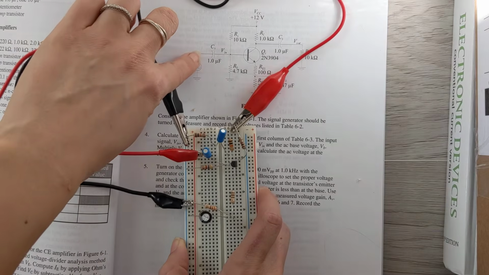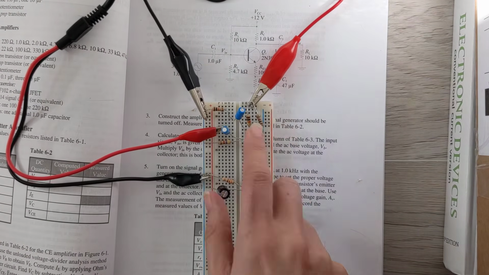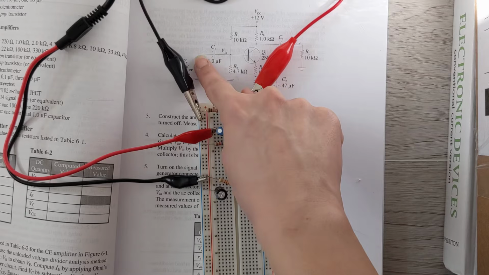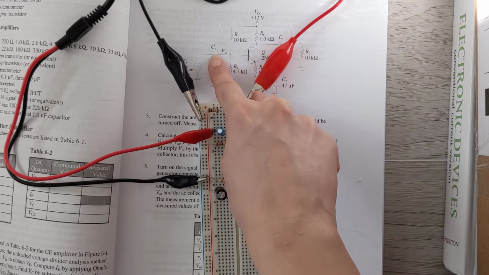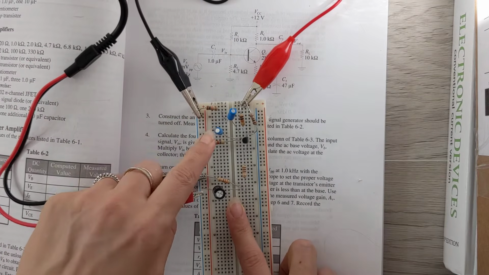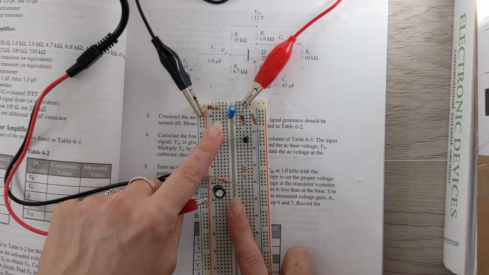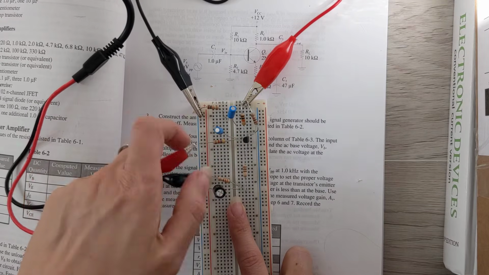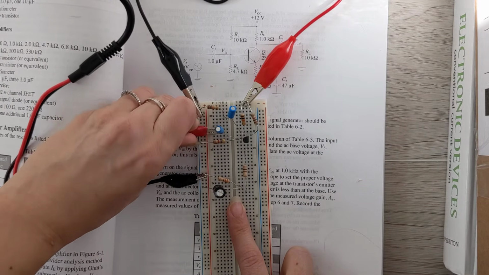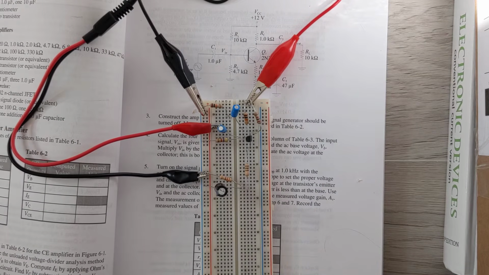So it was obviously meant to be connected to here. If you don't remember, just follow the schematic. It says it is connected to the capacitor that goes to the base. You have two capacitors here, and it must be this one. Done. So this is the circuit you should put together.